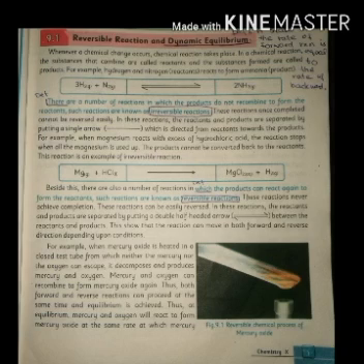Irreversible reactions. There are a number of reactions in which the products do not combine again to form the reactants. Such reactions are known as irreversible reactions.